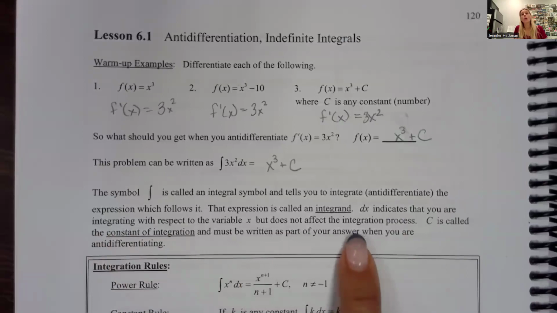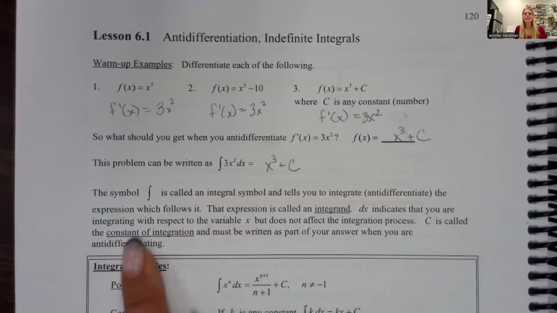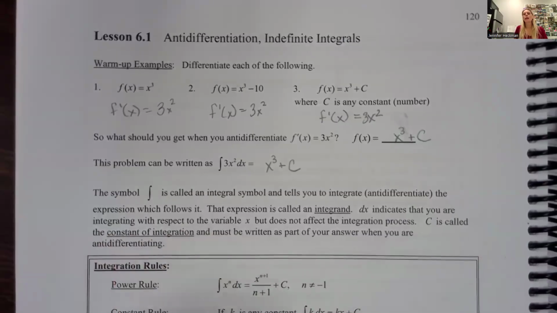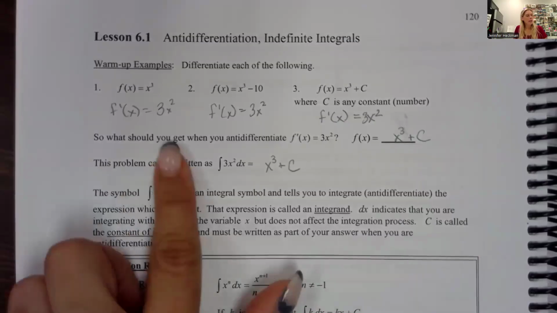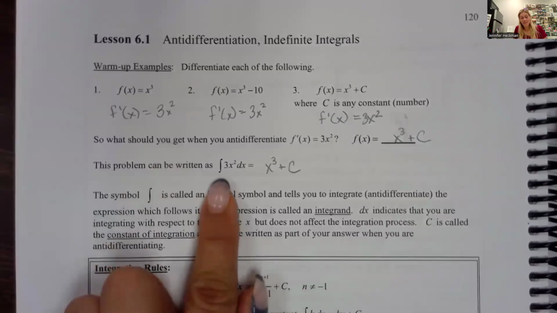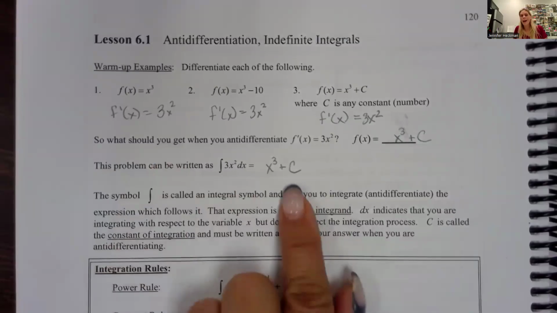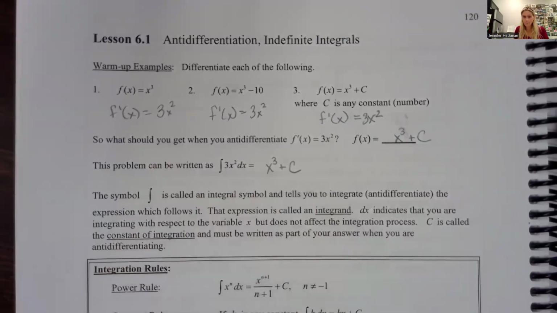So it's just telling you what variable you're going with, okay? C is the constant of integration. And of course, when we're doing our integration, and we have indefinite, so in other words, no boundaries, that will make sense later, you have to have a plus C, okay?